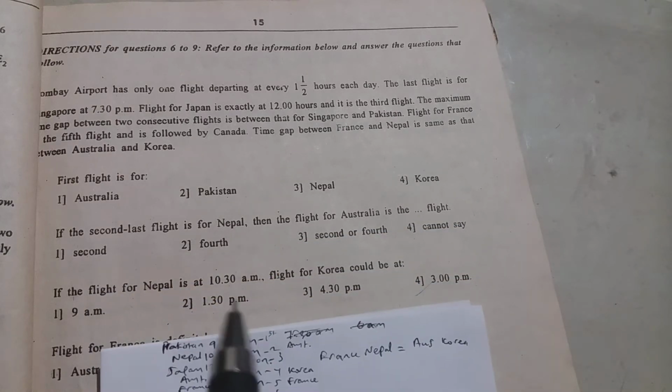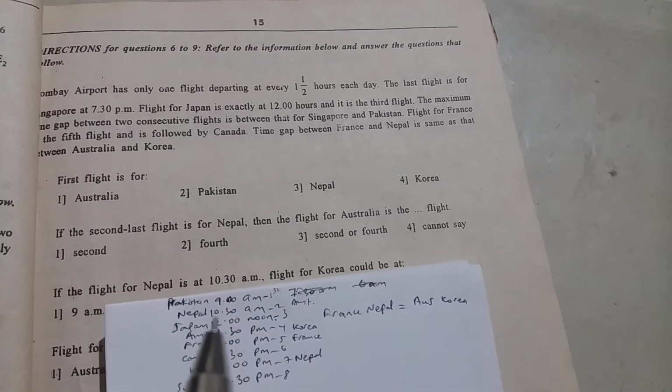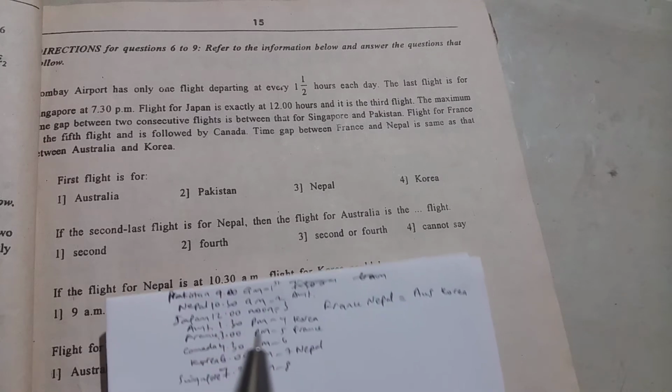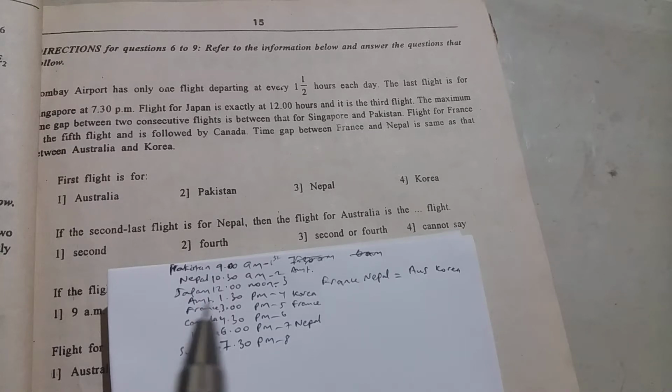So let us see the options. They have given particular timing. If Nepal flight is at 10:30, flight for Korea could be at 9 o'clock? No. 1:30 p.m.? Yes, because I have written Australia here, but it can be Korea also. This can be Korea, and then 6 o'clock will be Australia in that case.